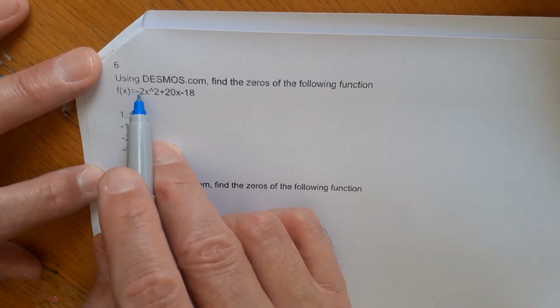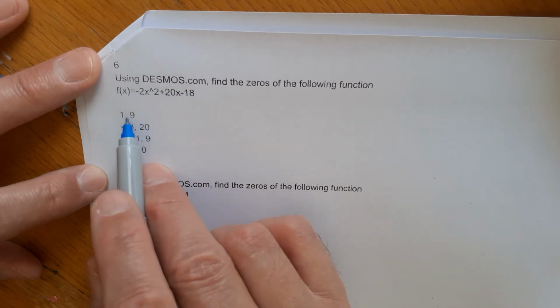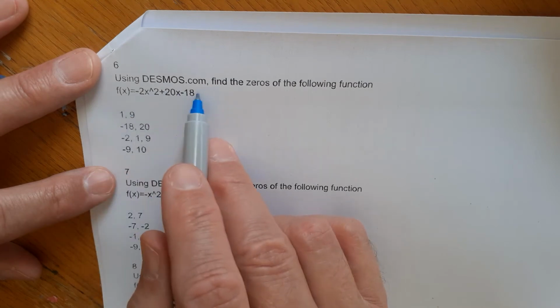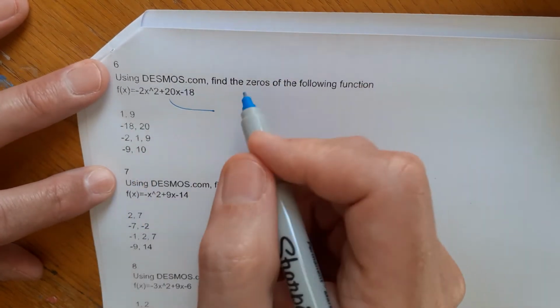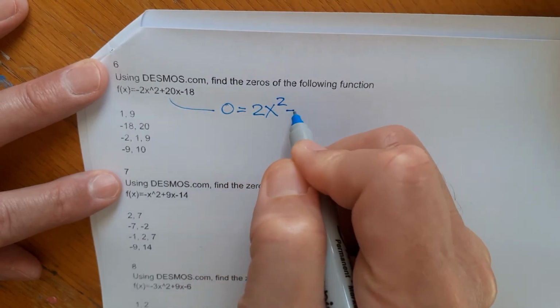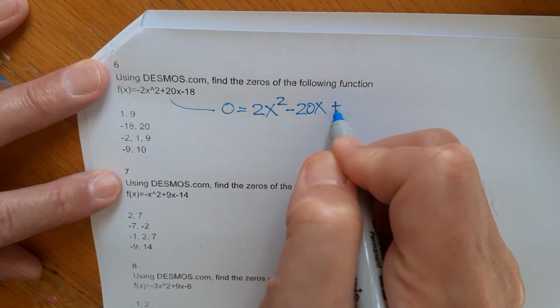So this one's negative also. I'm cheating a little. I might multiply by negative again. Let's multiply through by negative 1. So we're going to get 0 equals 2x squared minus 20x plus 18.